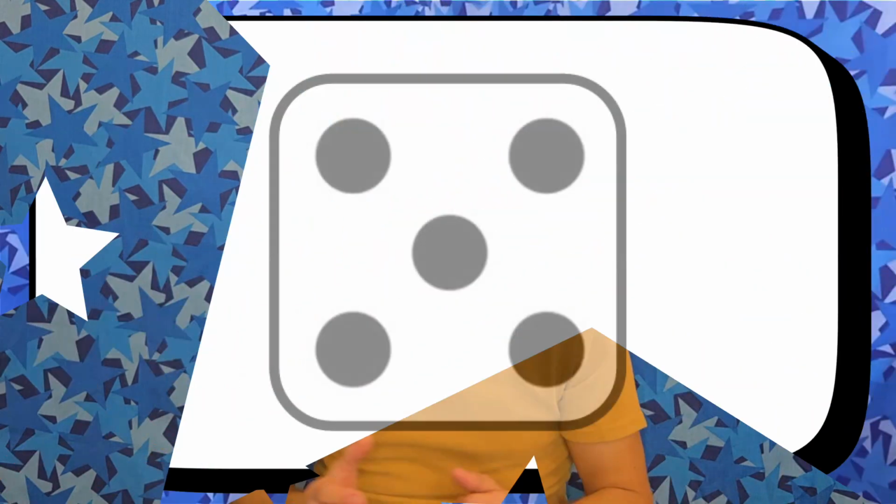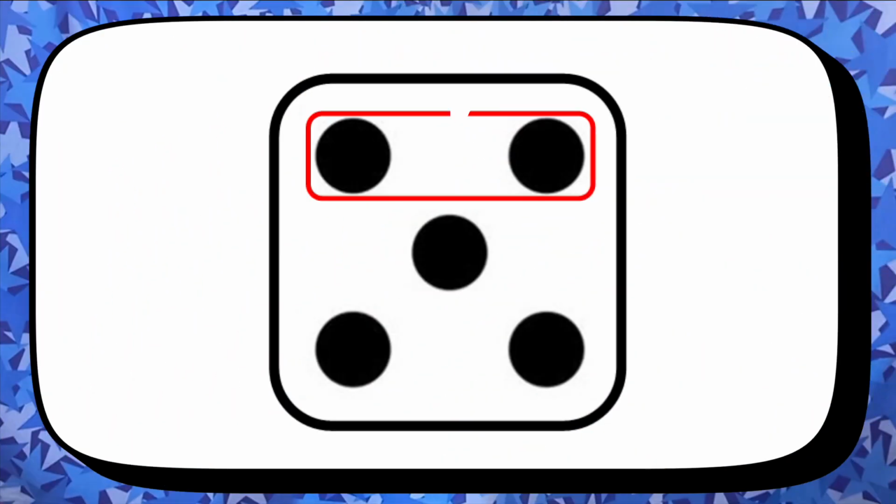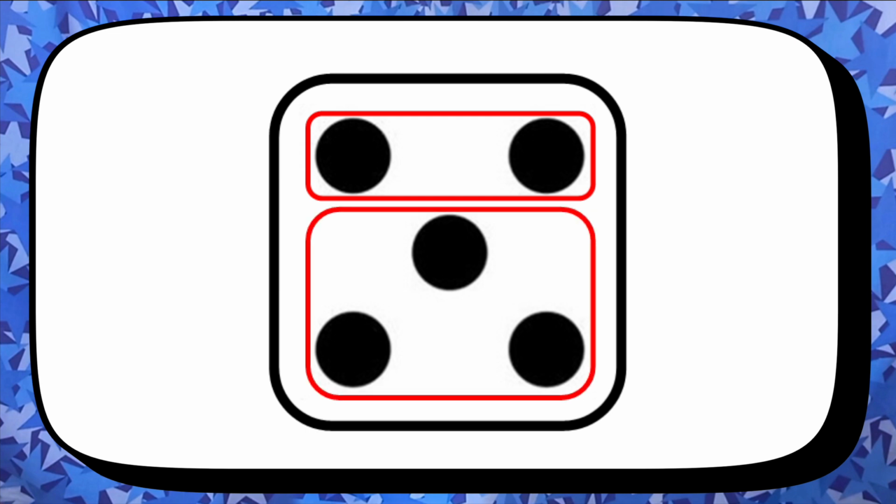How did you see the 5 dots? Pause it here to draw what you saw and then circle the parts in 5. What way did you see 5? There are lots of ways. Maybe you circled 2 dots at the top and then 3 dots below.